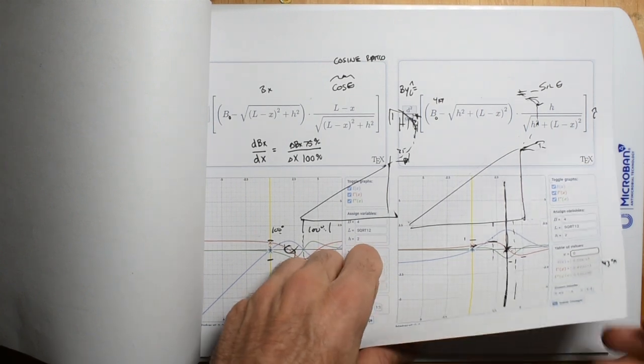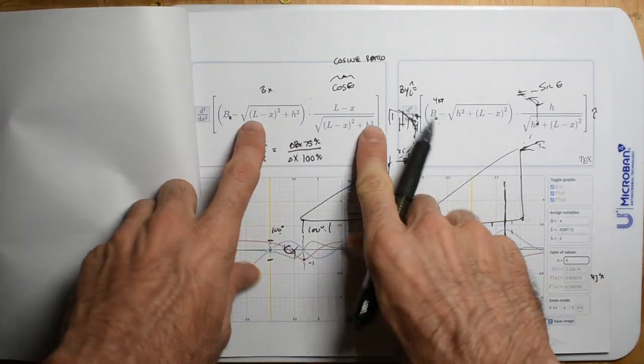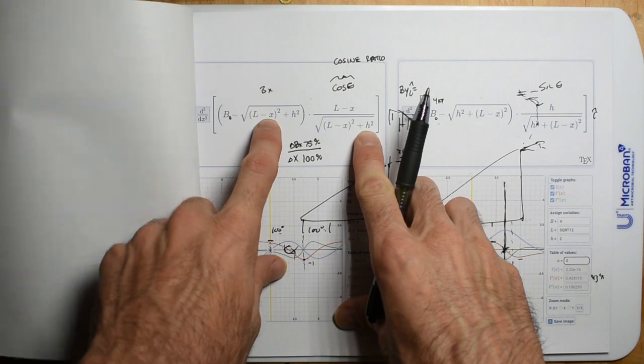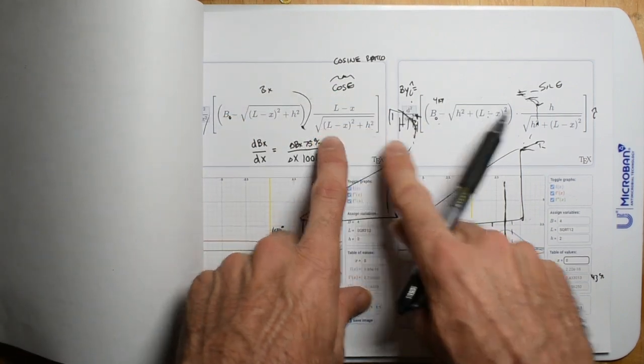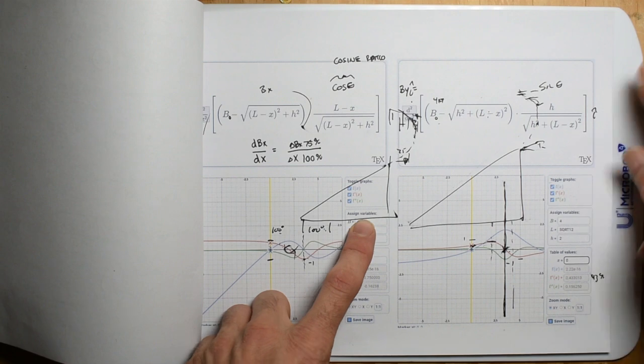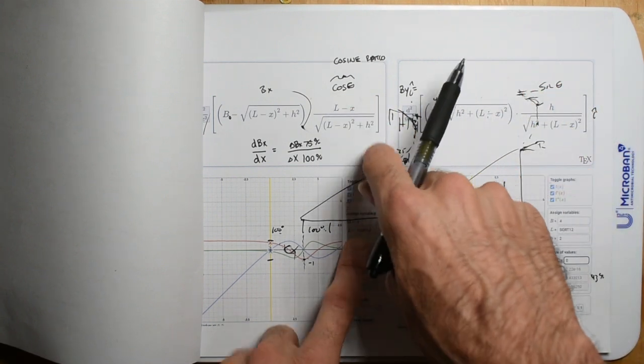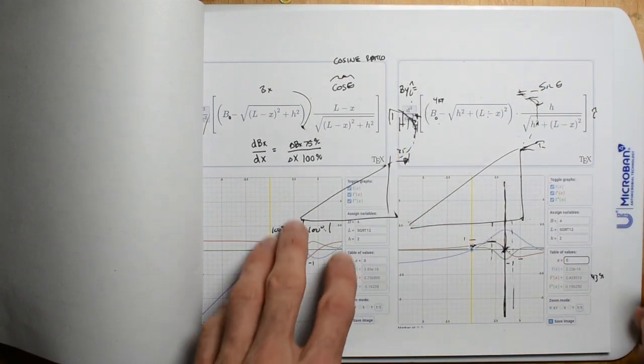But anyway, I think the take-home point is: can I look at this equation and see that this is the bx term and this is the cosine ratio? This is going to be the sine ratio, opposite over hypotenuse. For cosine, it's adjacent over hypotenuse. And that was the aha moment.